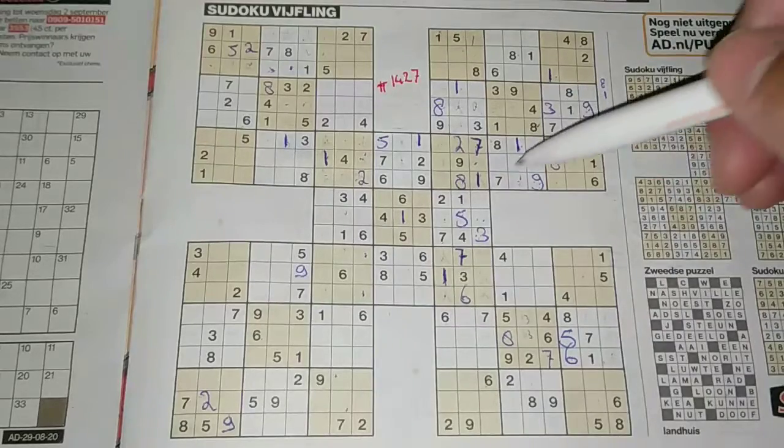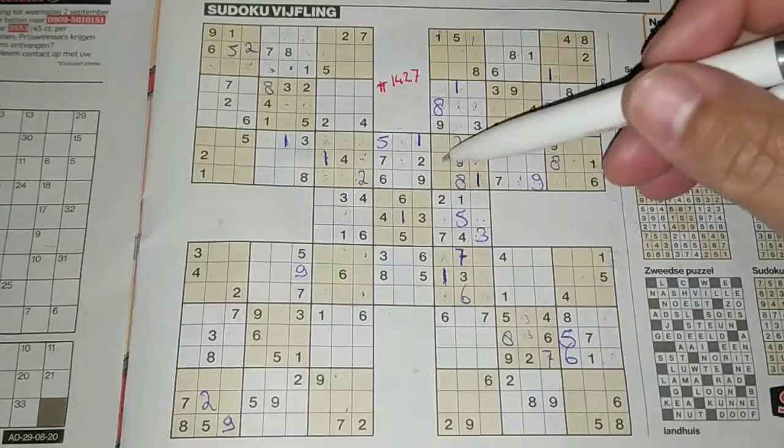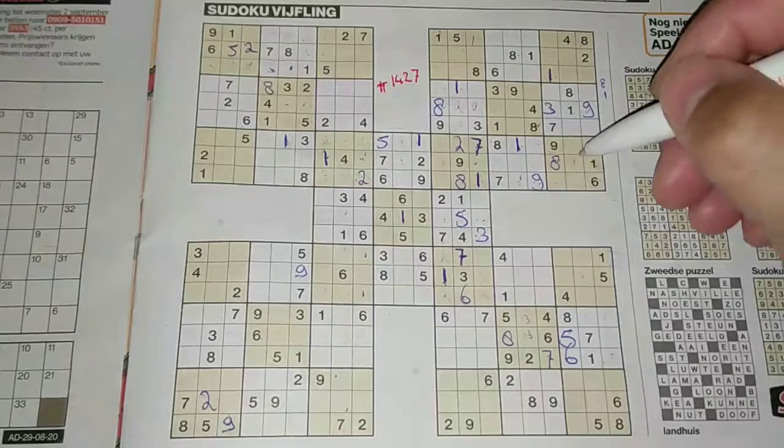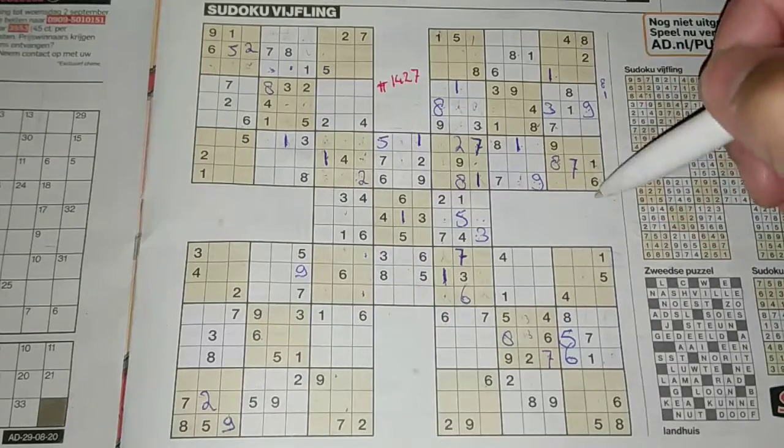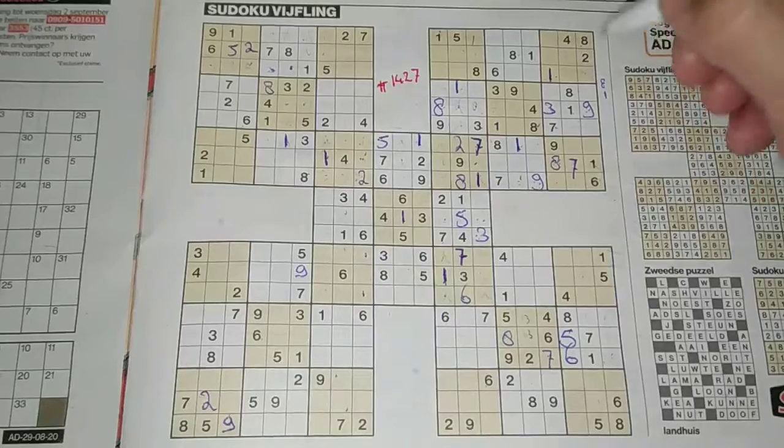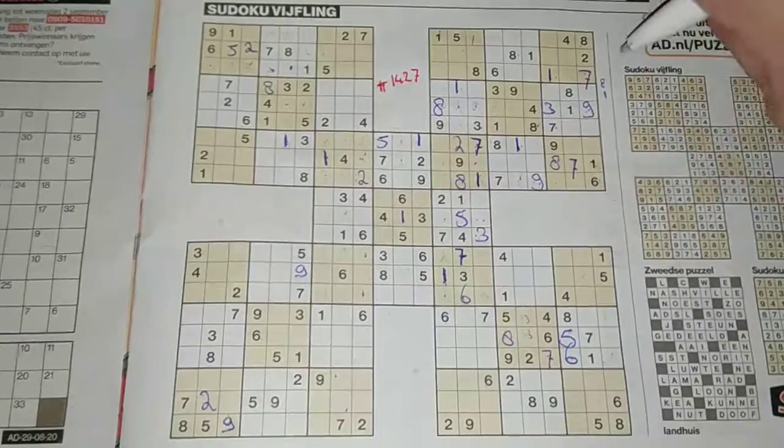7 in this row, 7 in the last row, so in the row between, the only place for the 7 should be there. 7 in this column, 7 in the column next. So in the last column, the only place for the 7 should be there.